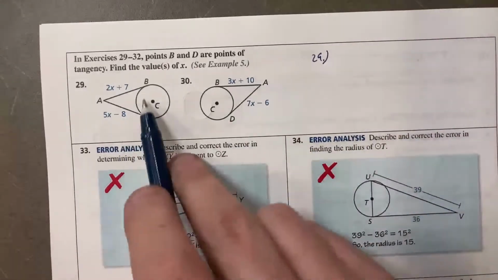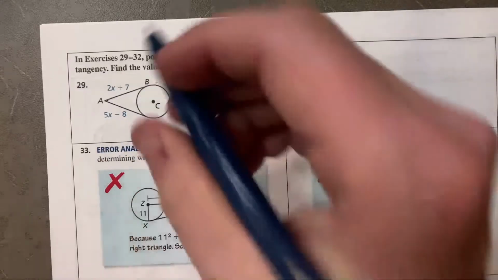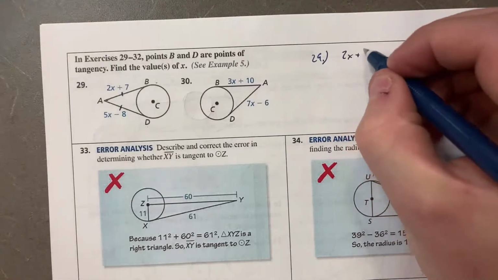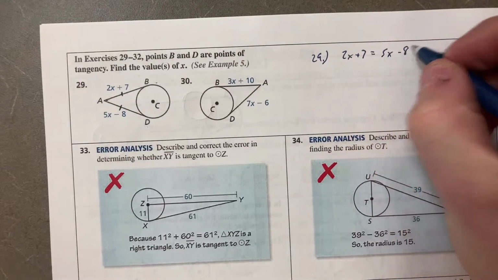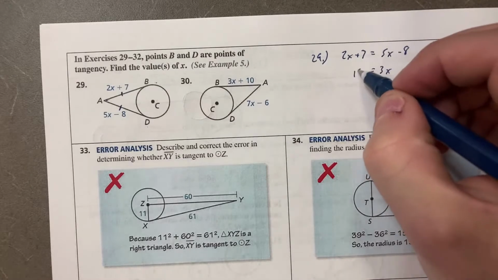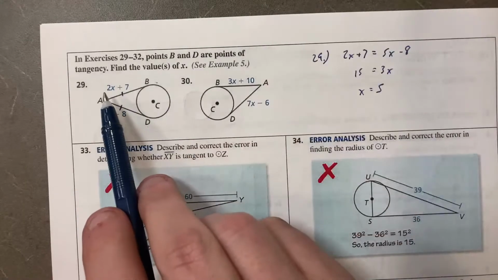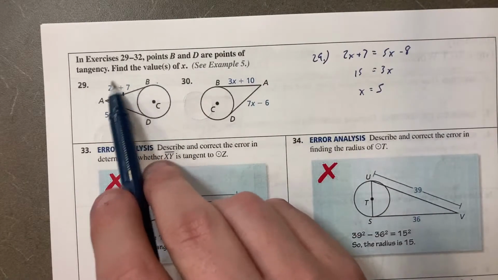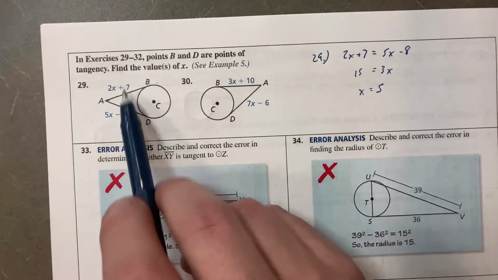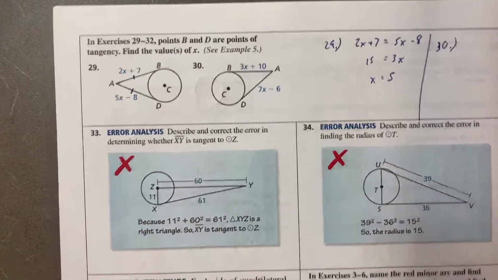If I want to do number 29, knowing that these are tangents tells me that these are the same length. So I can do 2x plus 7 is equal to 5x minus 8. Subtract, add, divide, x is 5. I can check my work by plugging it in. 2 times 5 plus 7 is 17. 5 times 5 minus 8 is 17. So these are both the length of 17. Okay. Do 30 next to it.